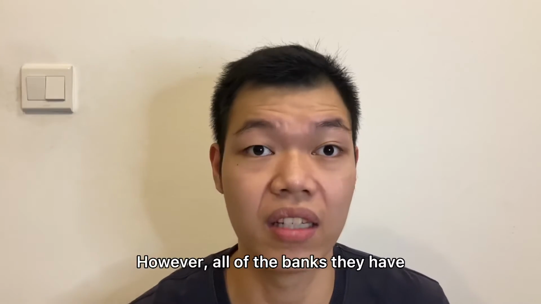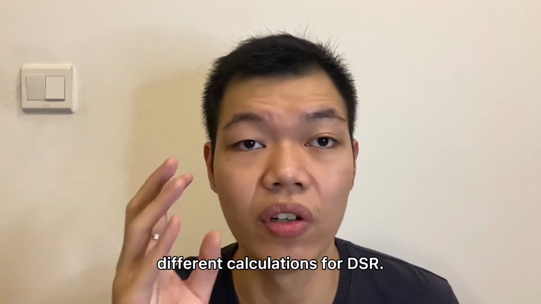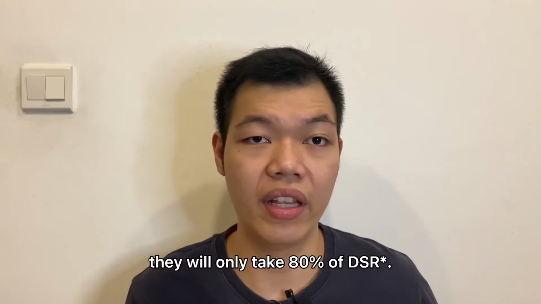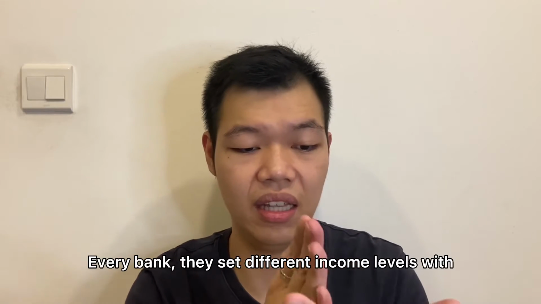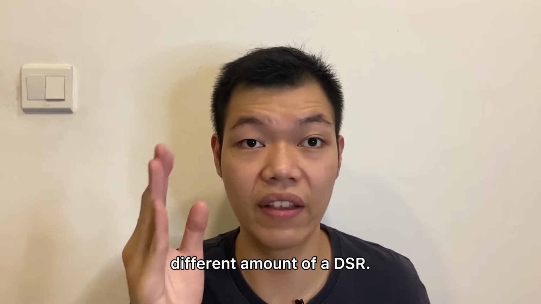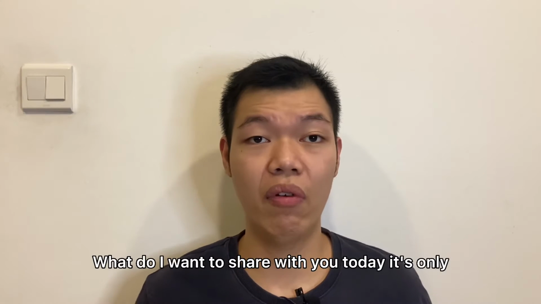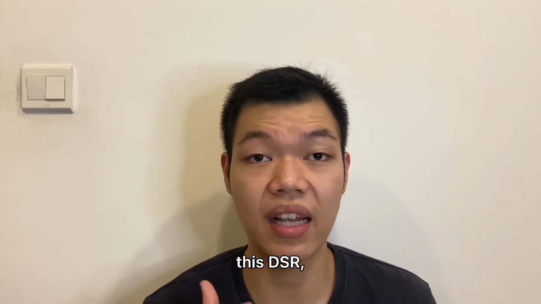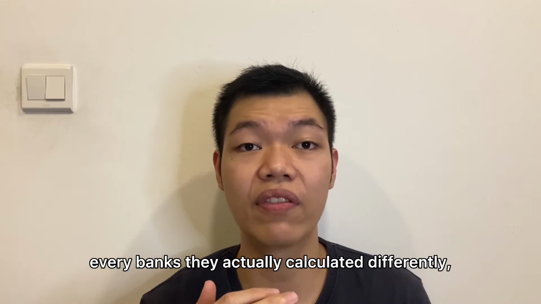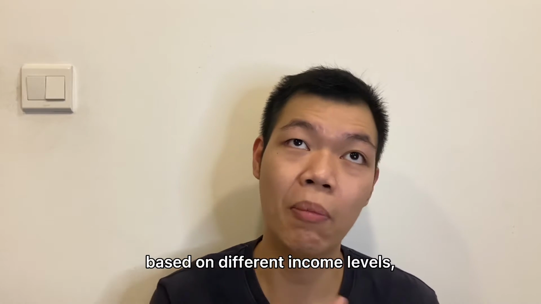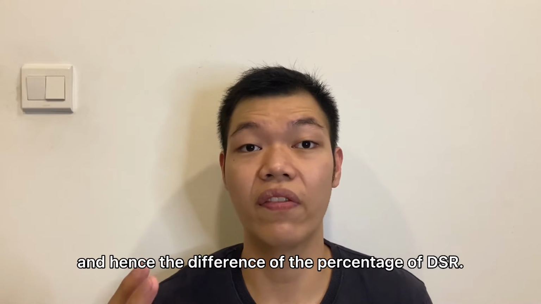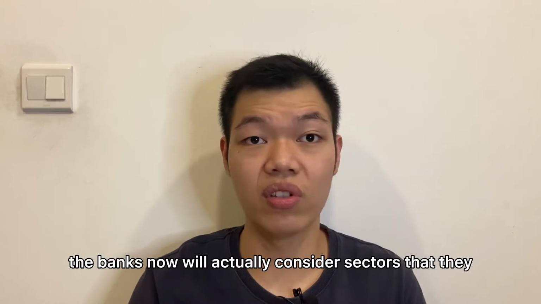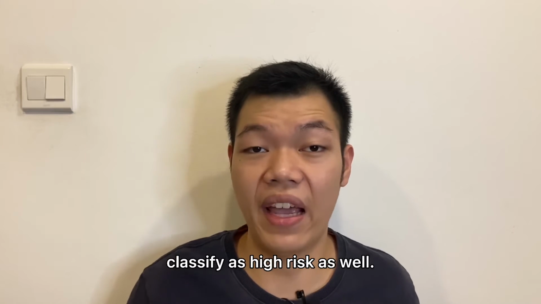However, all of the banks have different calculations for DSR. For example, for Bank A, if your income is less than 3,000, they will only take 80%. Every bank sets different income levels with different amounts of DSR. What I want to share with you today is only to give you a better idea of this DSR. Every bank calculates differently based on different income levels, and hence the difference in the percentage of DSR. Due to this pandemic, the banks now will also consider sectors that they classify as high risk.